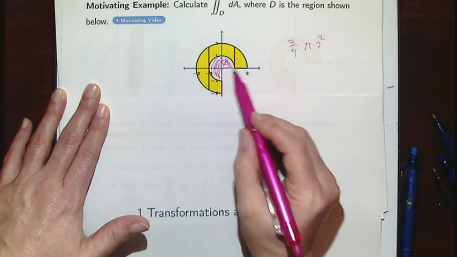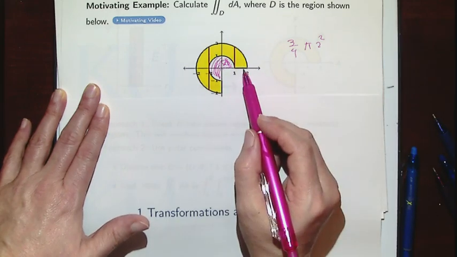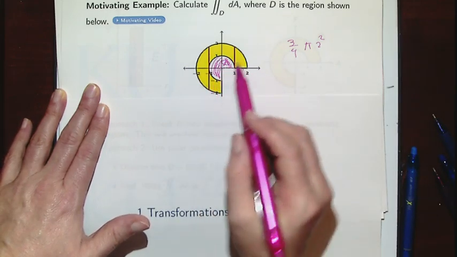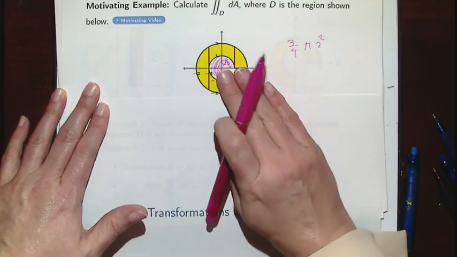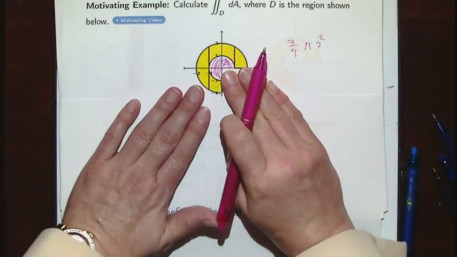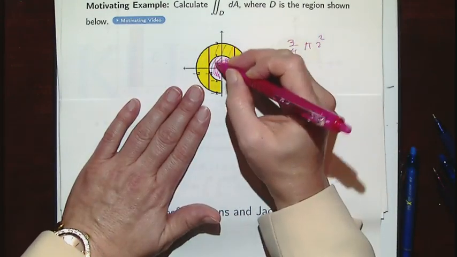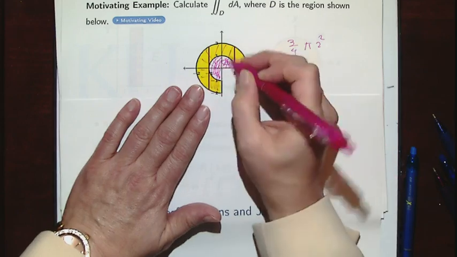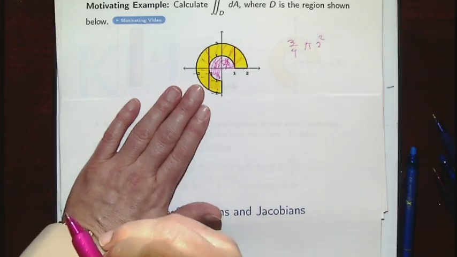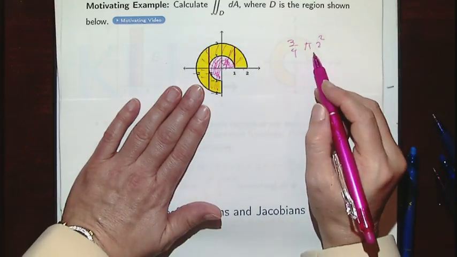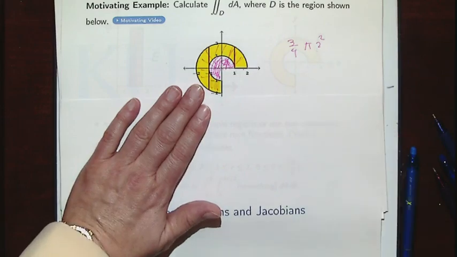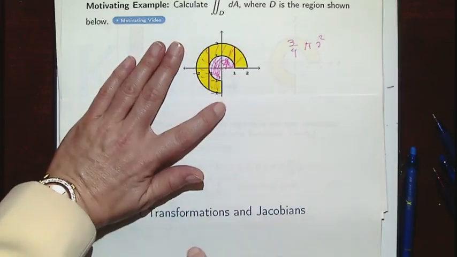Well, the radius is 2. No, the big one. The whole thing. If I go whole shaded here, can you see the shaded area? That's 3/4 of pi times 4. Then subtract the hole.